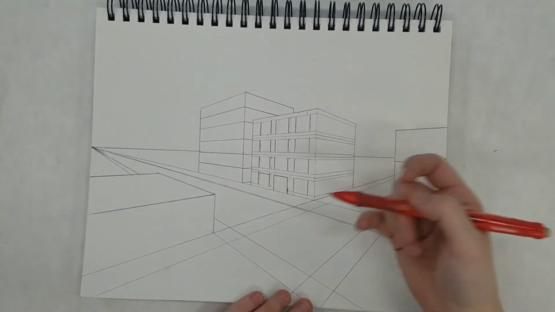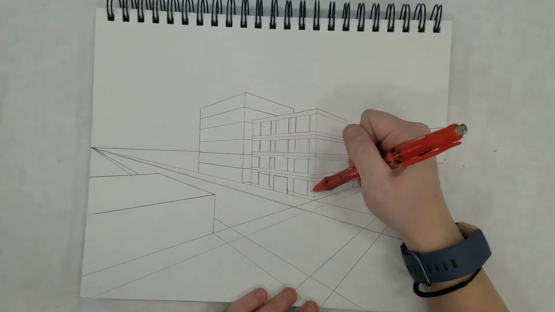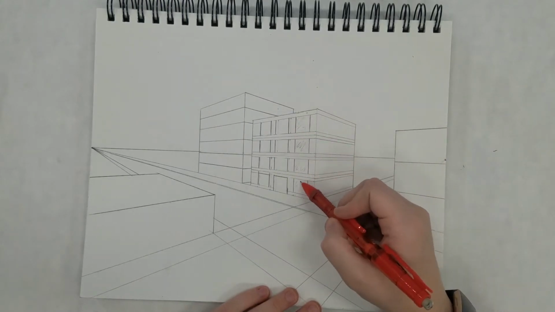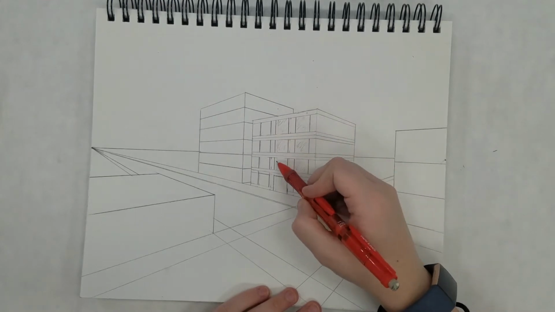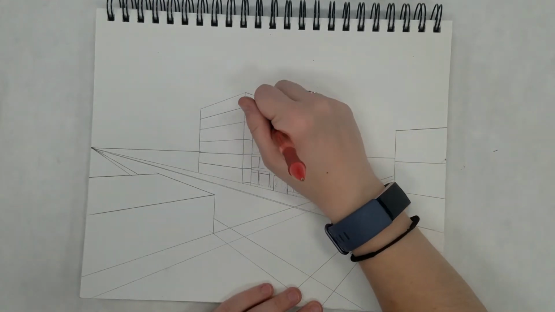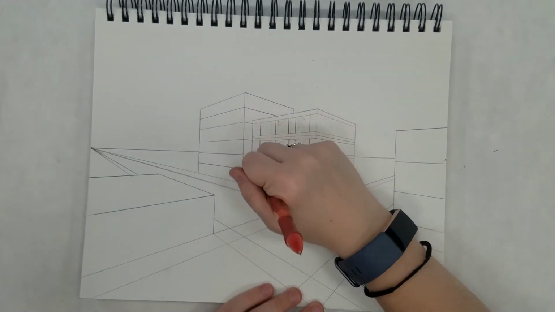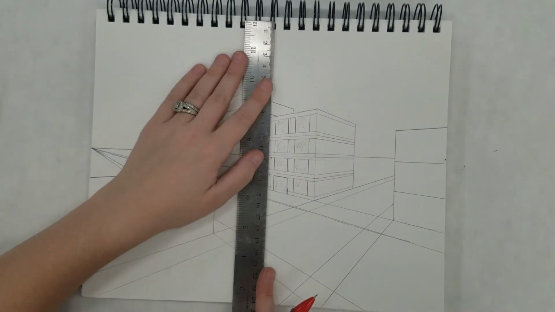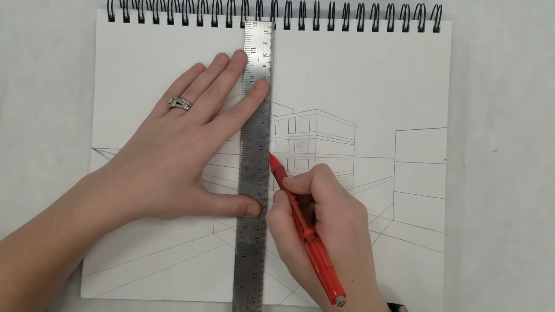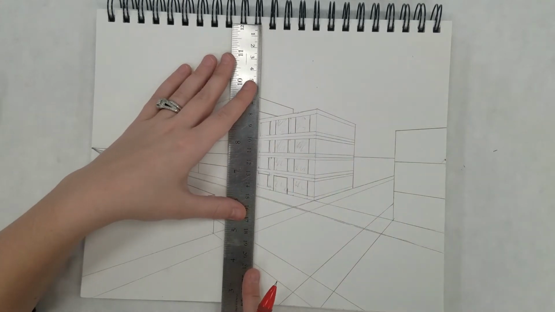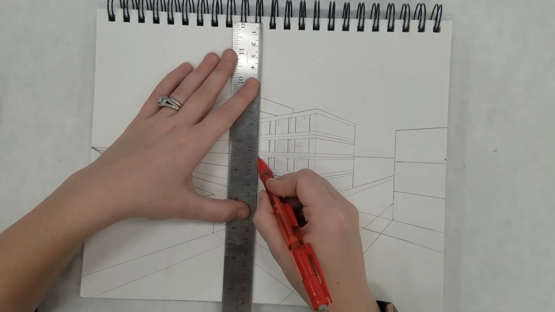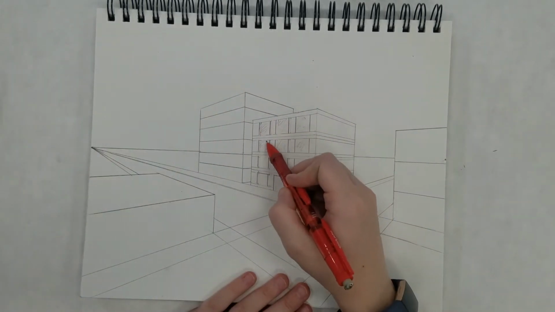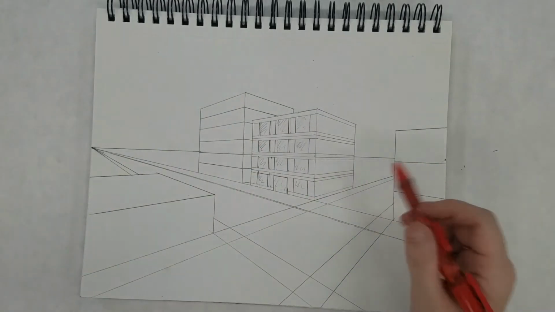If you're not sure which one your windows are, leave this space. This is wall. And just do this in your windows. So every other area should be a window. Once you finish one side of your building, you can move on to the other side.